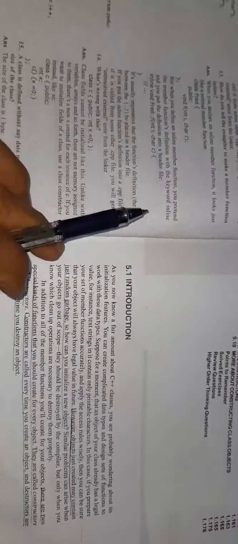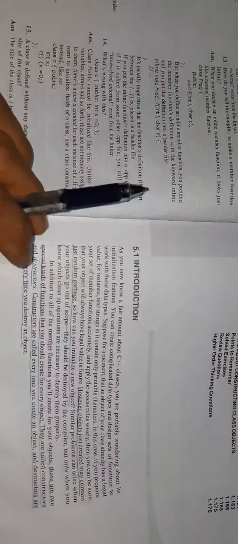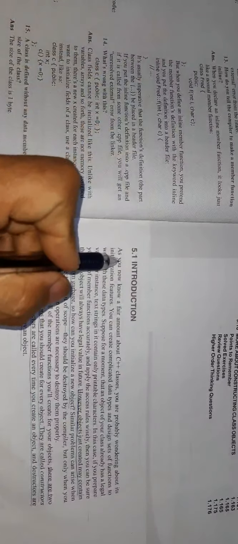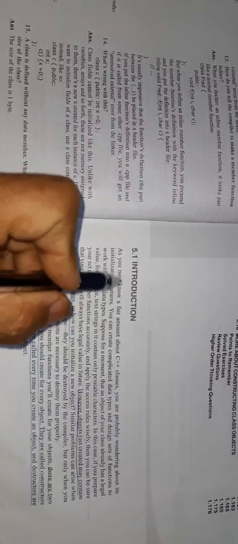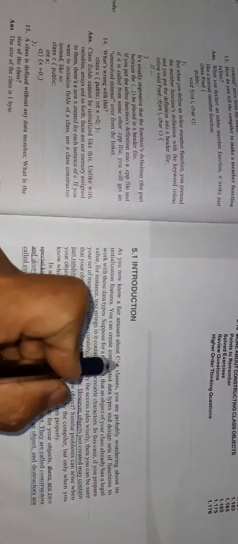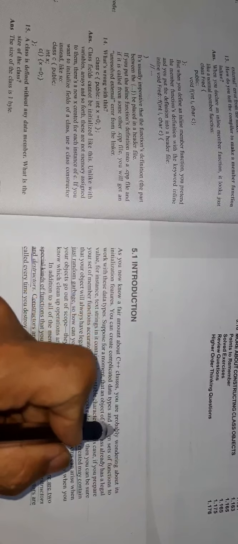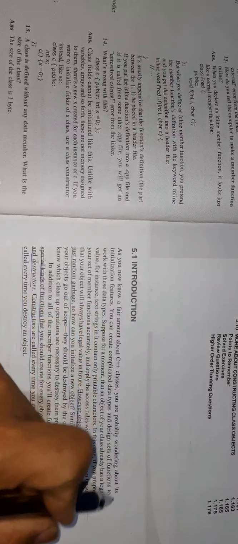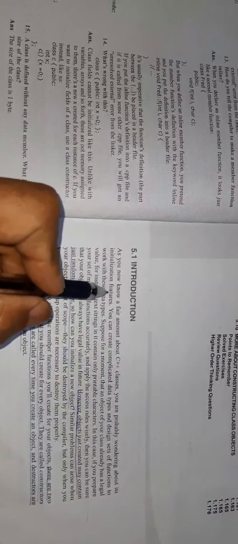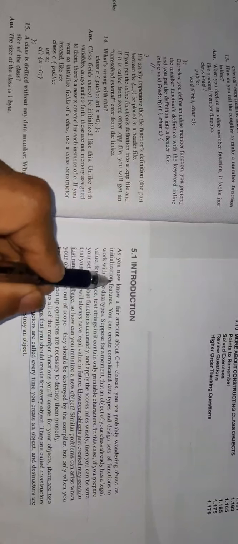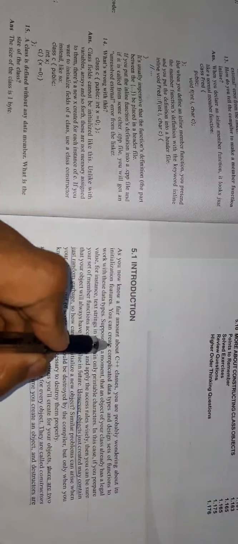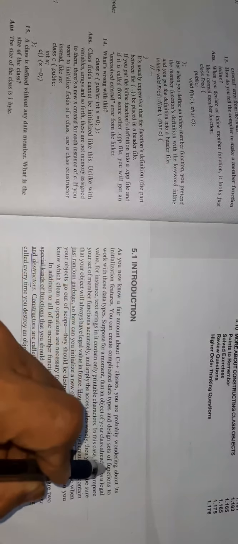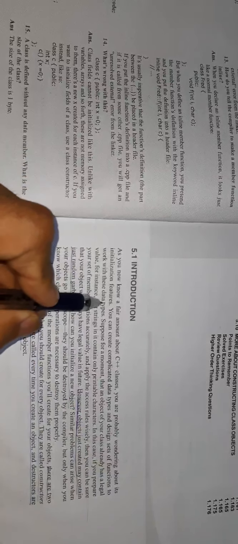Today, I'll just go through the intro part first. As you now know a fair amount about C++ classes, you are probably wondering about its initialization features. You can create complicated data types and design sets of functions to work with these data types.